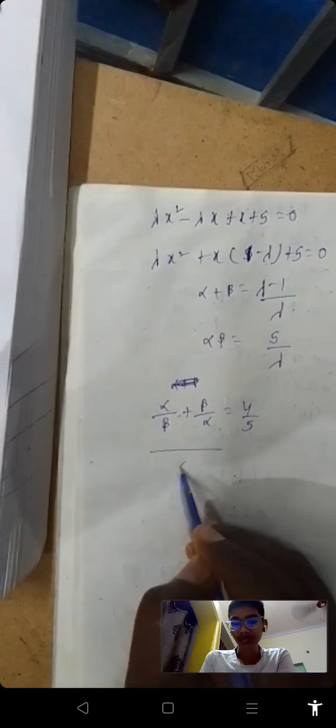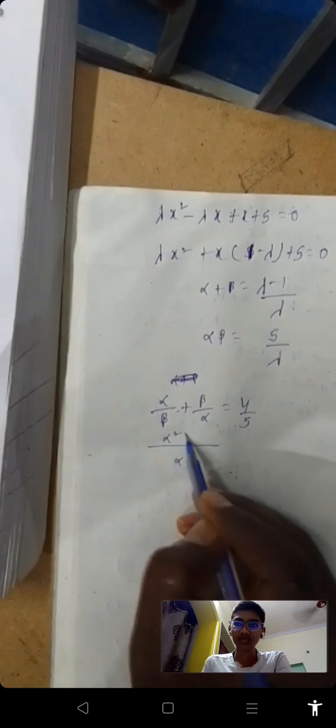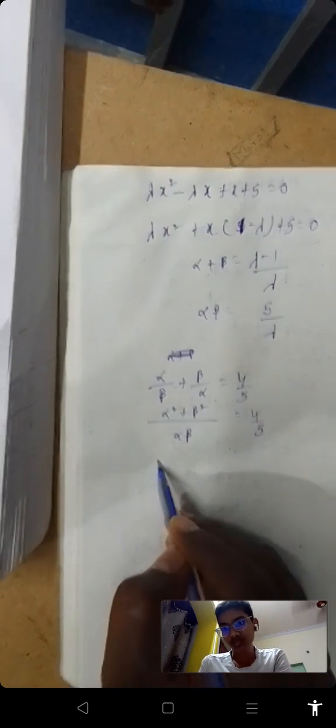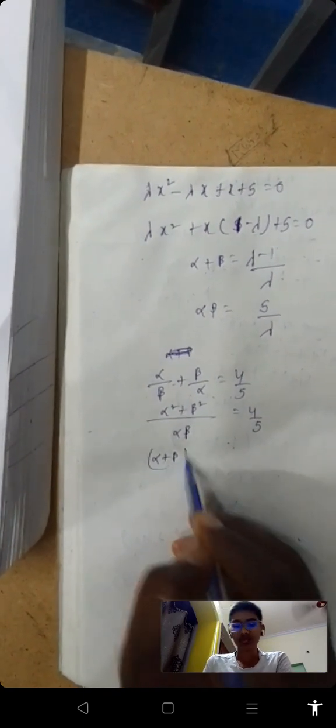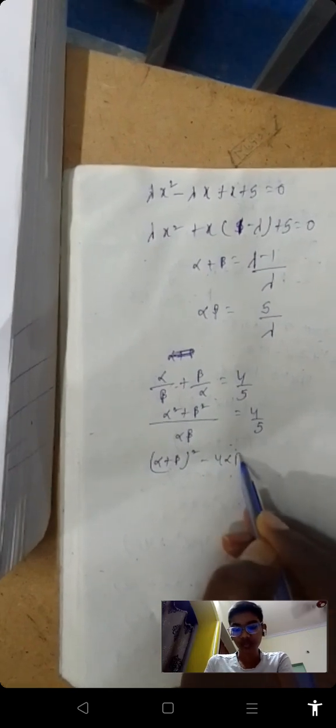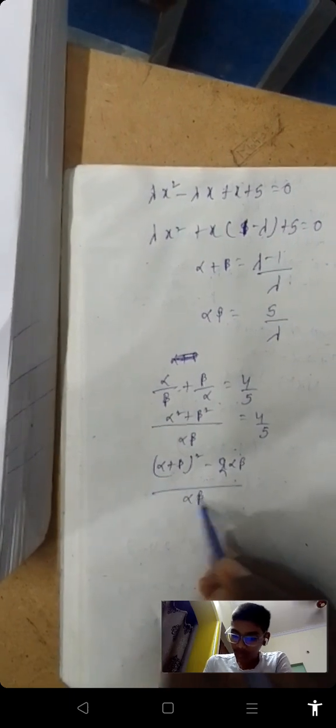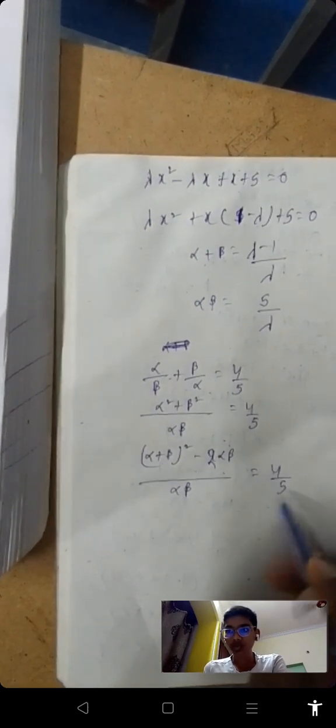Now in our question, alpha by beta plus beta by alpha is equal to 4 by 5, given. Take LCM alpha beta: alpha square plus beta square by alpha beta equal to 4 by 5. Here, alpha plus beta whole square minus 2 alpha beta by alpha beta equal to 4 by 5.